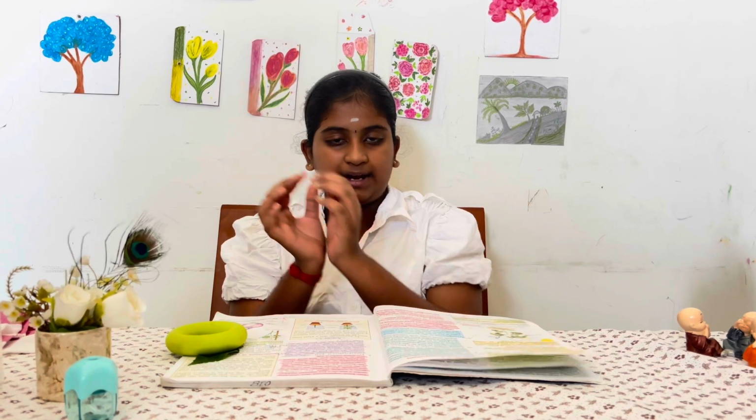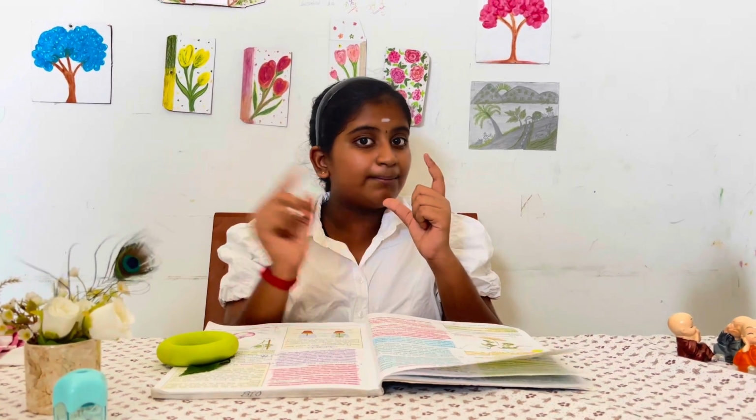So I have a small activity to prove transpiration. Take a small plant and cover a small stem with a plastic bag. If you do it at night, in the morning you will see water droplets around the bag. Why? Because the leaf actually releases water in the form of water vapor.